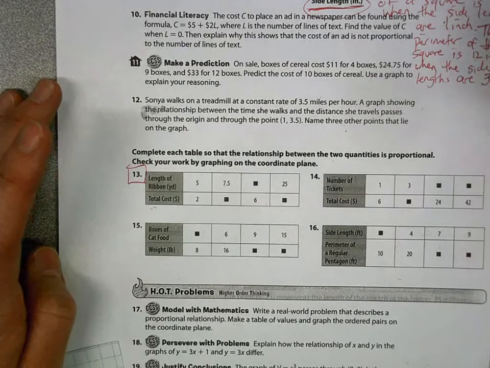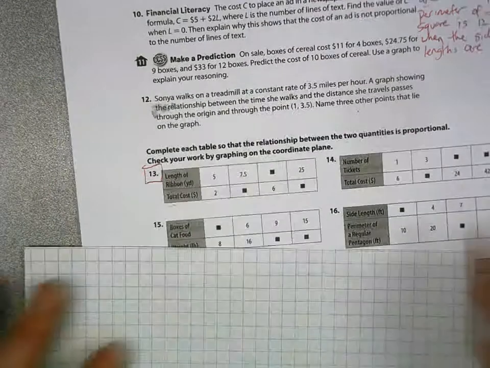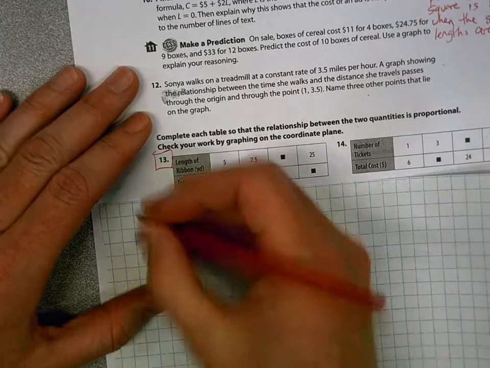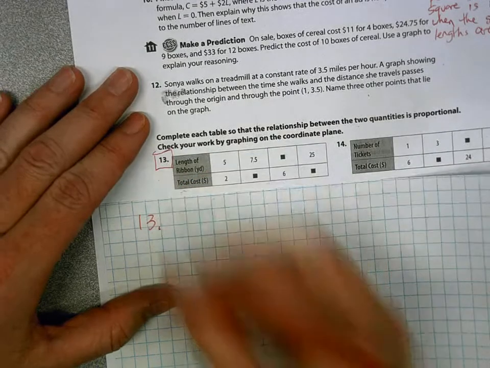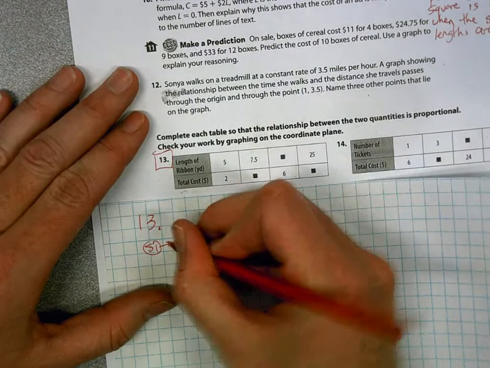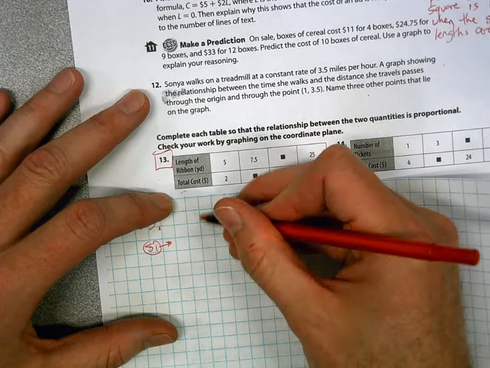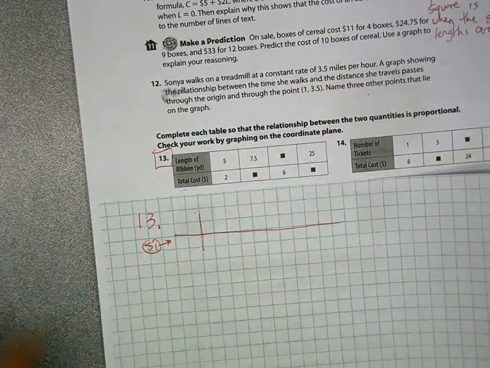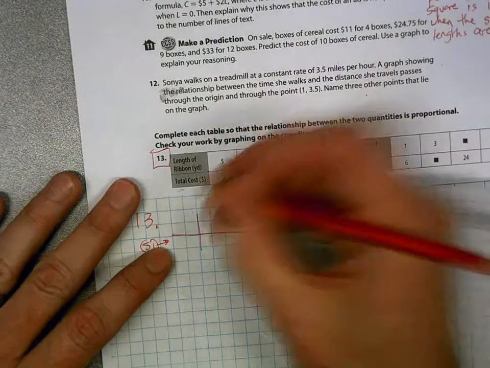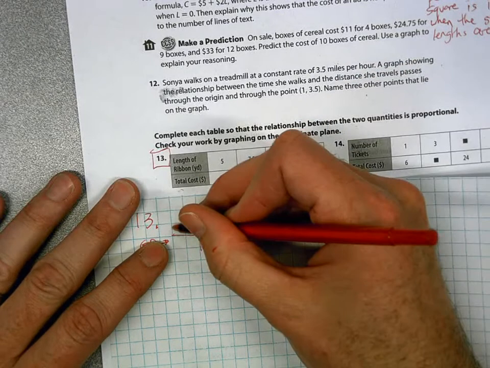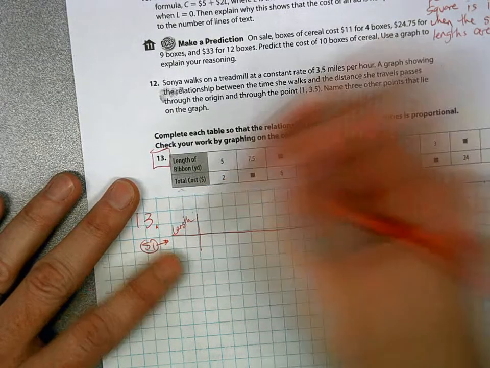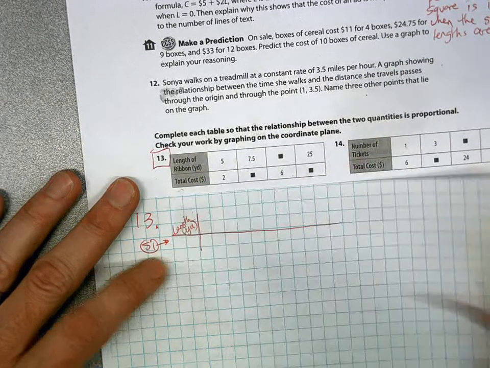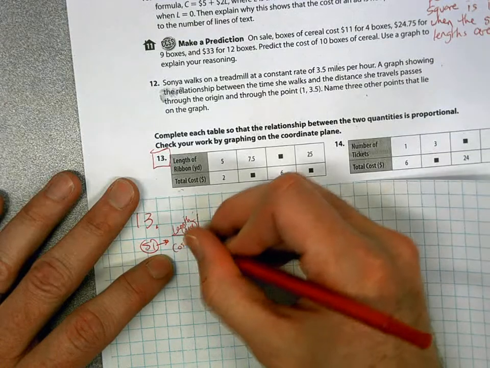All right, so I'm going to go ahead and do number 13. And we can call this step 1. Step 1 is, let's go ahead and make this table. You don't have to make the table look pretty. You could say this is the length, knowing that it's the ribbon, and don't forget this is in yards, and the cost, the total cost in dollars.